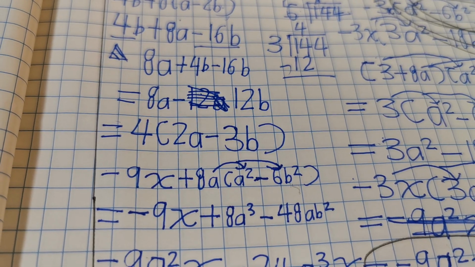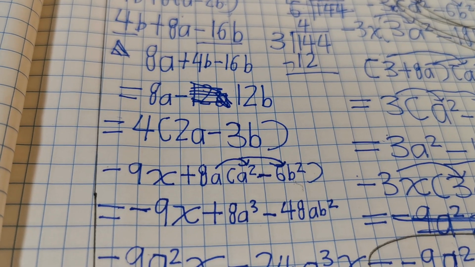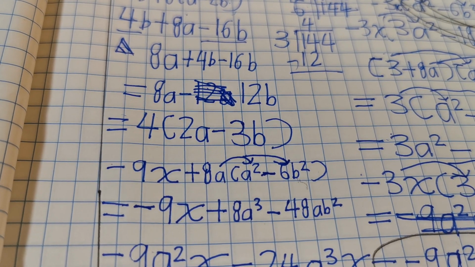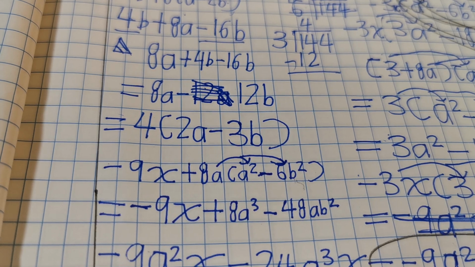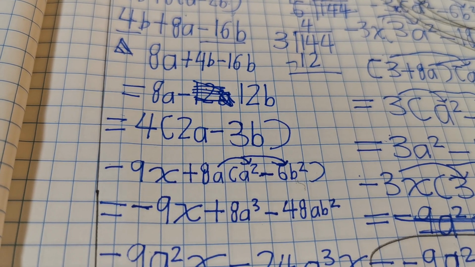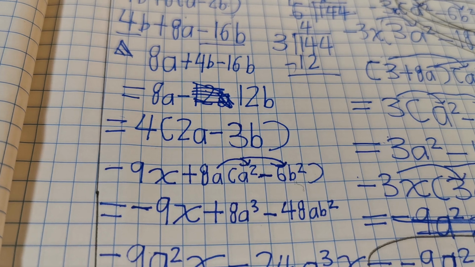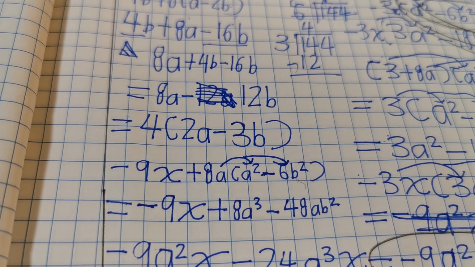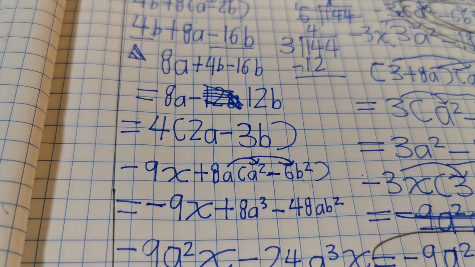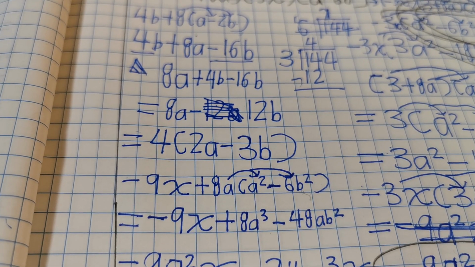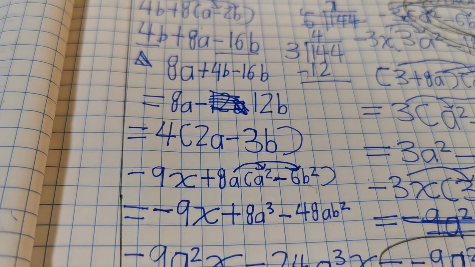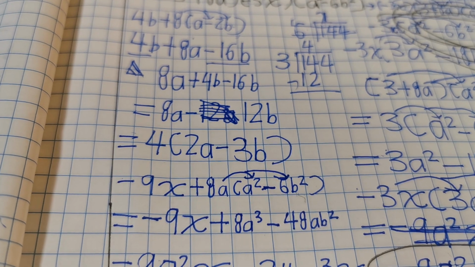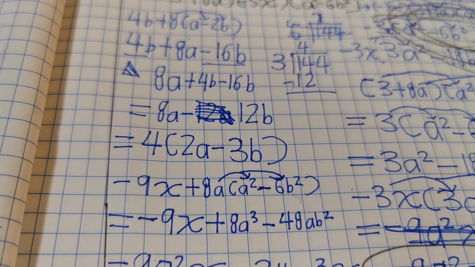8a minus 12b, there is a common factor. 4 is the common factor of 8a and negative 12b. 4 bracket 2a minus 3b is the final answer. We can check by expanding them back to get the original expression, to see if the answer is still the same.